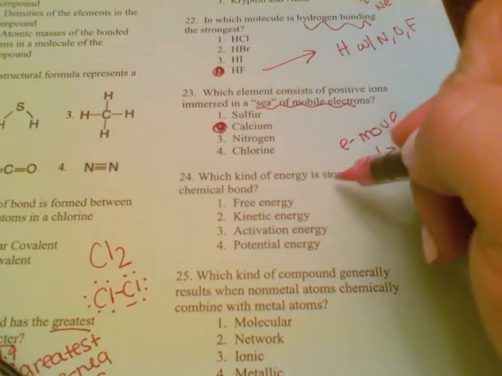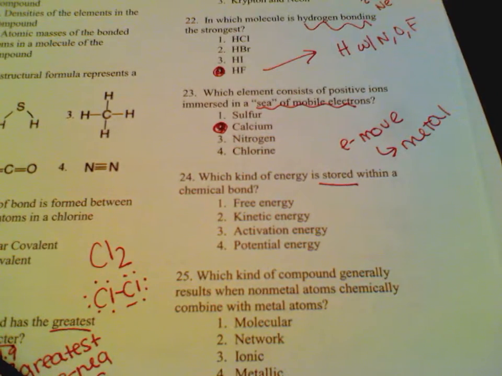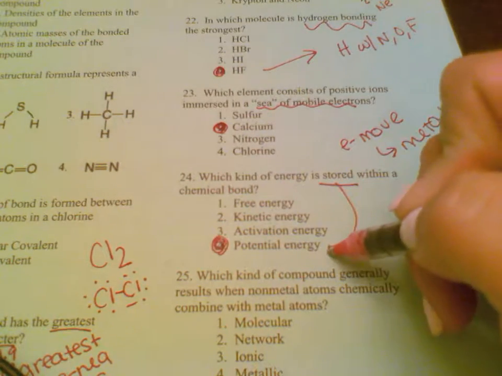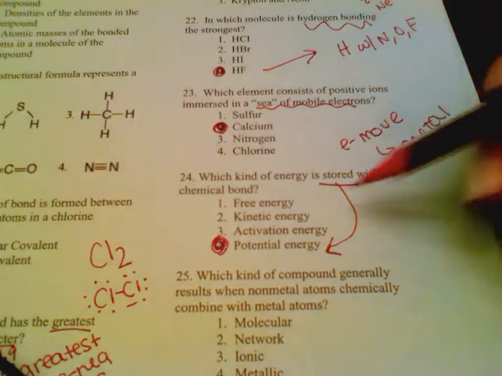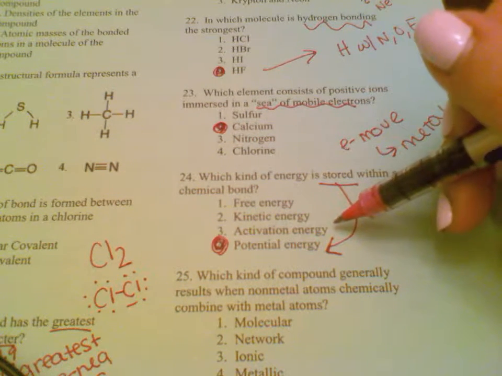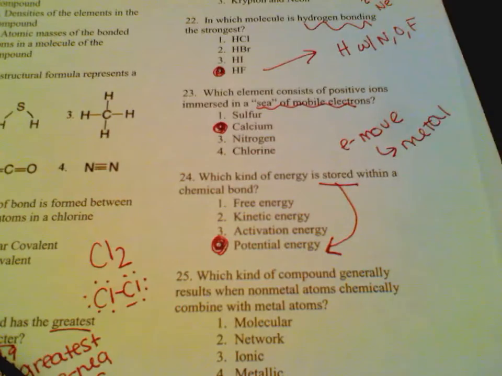24, what kind of energy is stored within a chemical bond? So stored energy, well, stored, potential. Stored energy is potential energy. Remember, kinetic is the energy of motion. Activation energy starts a chemical reaction. And then free energy, well, we don't really talk about that in Regents, so you don't even need to know.